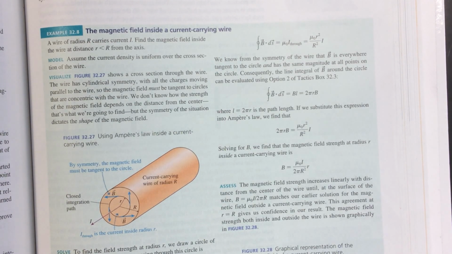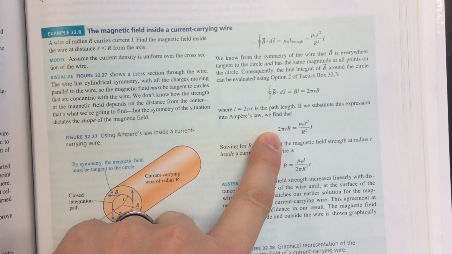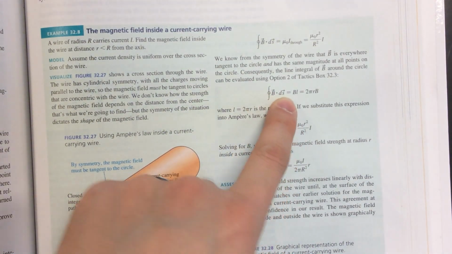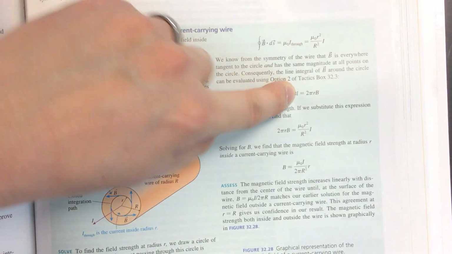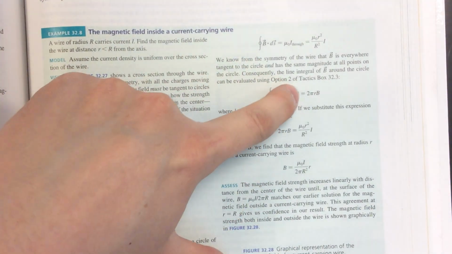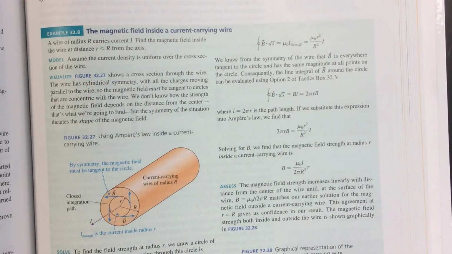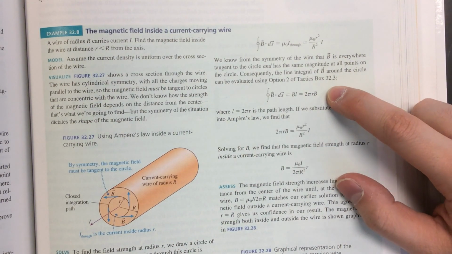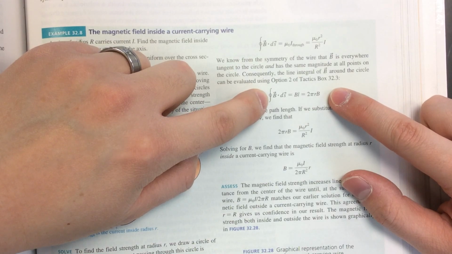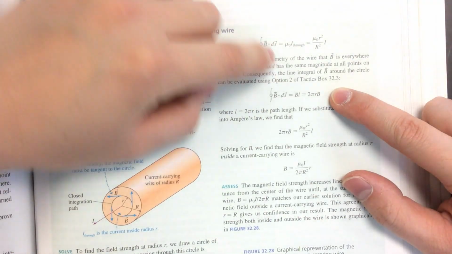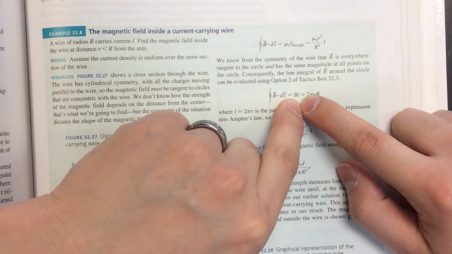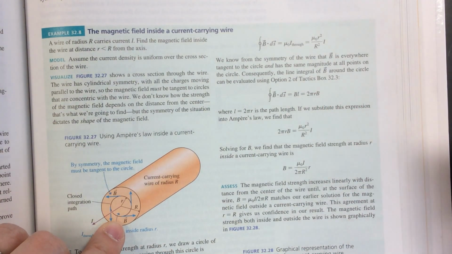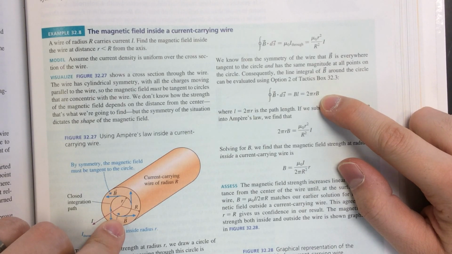It looks like they did substitute one. It says BL is equal to 2 pi RB above that. No, they substituted for L. That's not a substitution. L is 2 pi r. Why can't we just replace 2 pi RB with what's on the right side? So L is the length of the Amperian loop. Yes, I understand that. So that's 2 pi r. I get that too. I just don't get the B. The B is what we're solving for. B was always there.